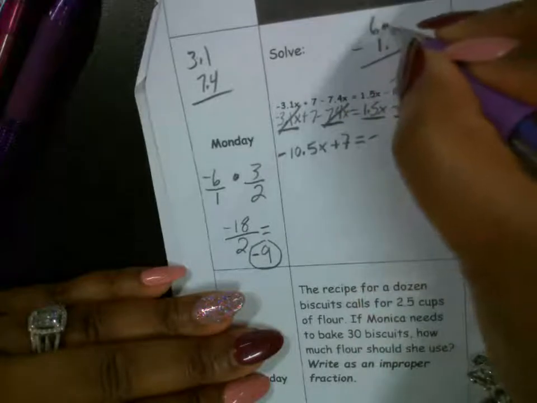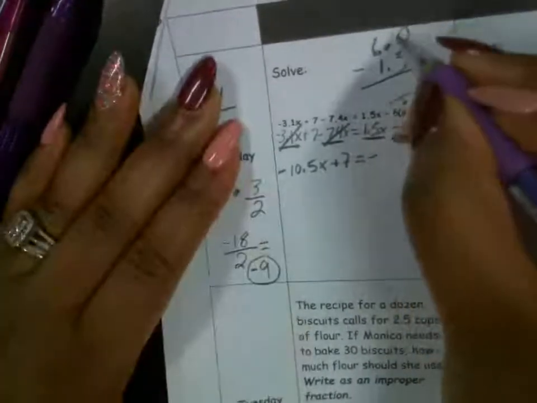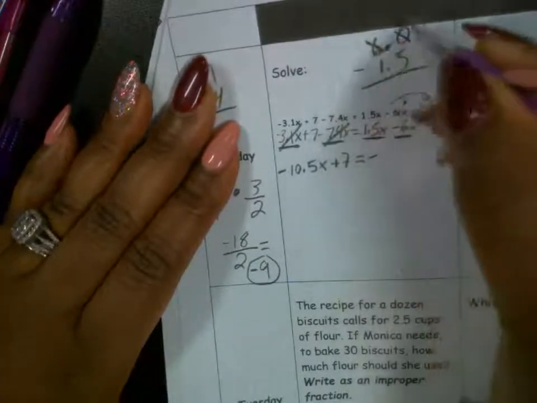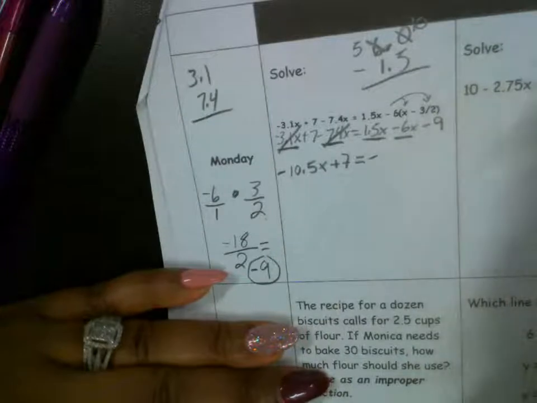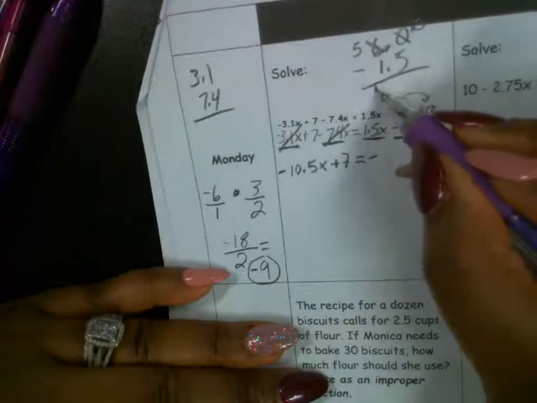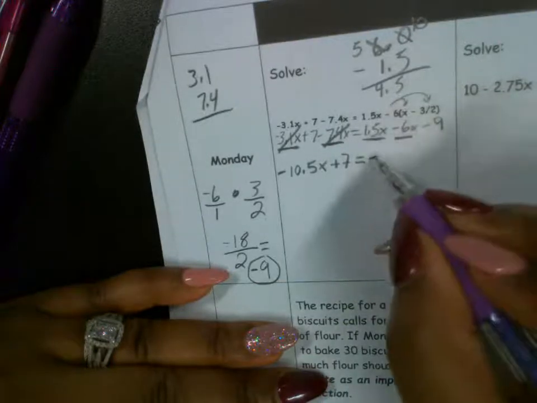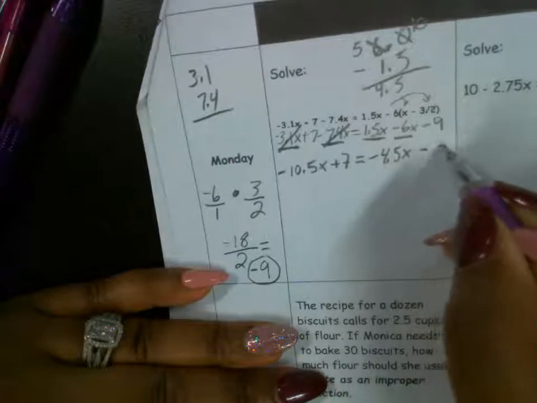This is 10 because you borrowed, or decomposed the number; we're used to saying borrowing, but it's actually decomposing. And it's 4.5. Good job. So this is negative 4.5x minus 9.